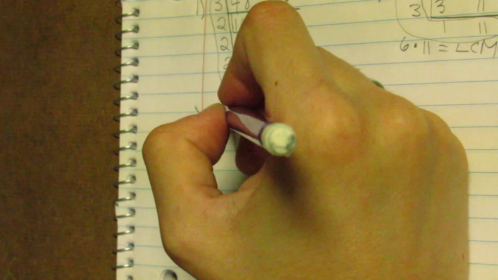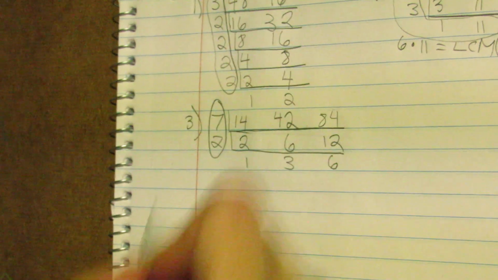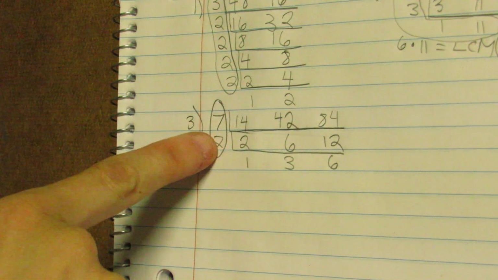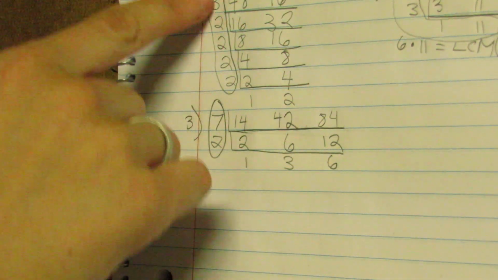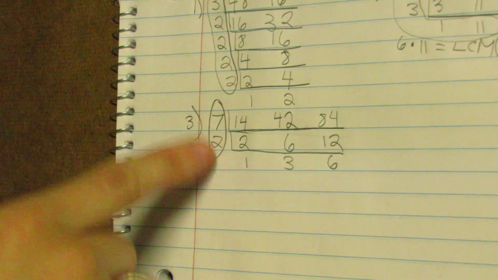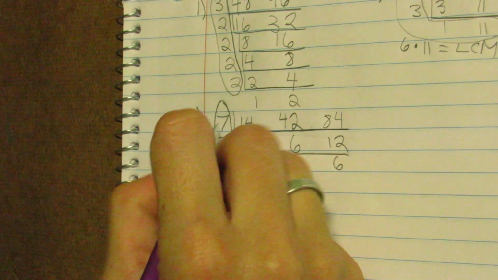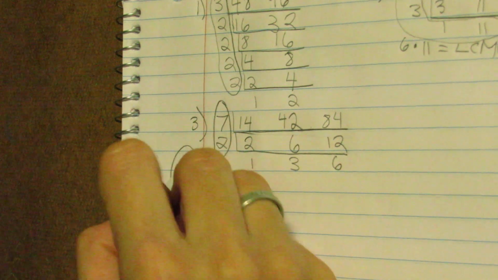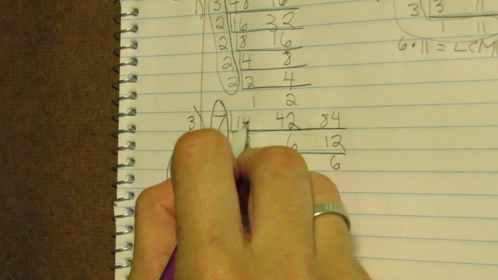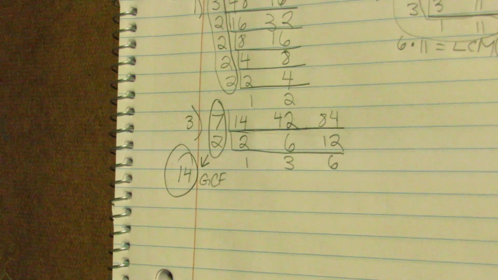So I wanna circle my side column, because remember these 2 numbers, when you multiply them, it could be 5 numbers. As long as they're on your left column, they give you your GCF. So 7 times 2 is 14. That's my greatest common factor of all these numbers, all right?